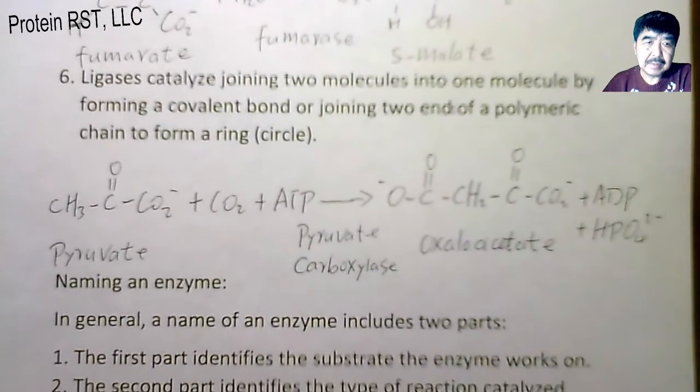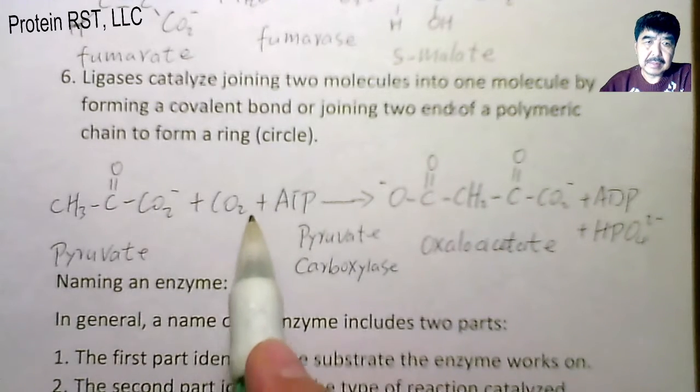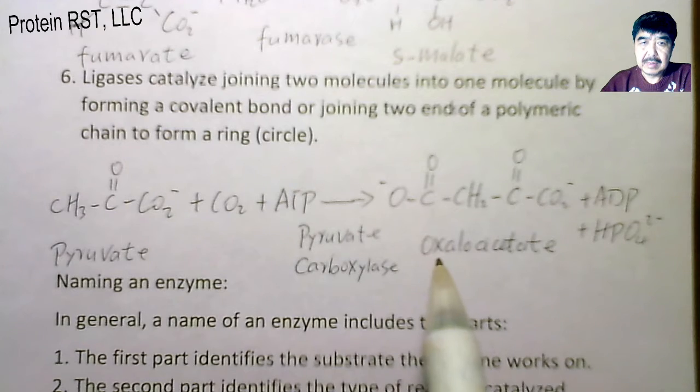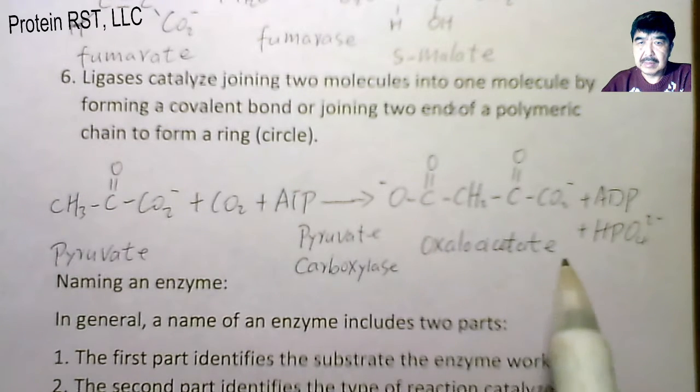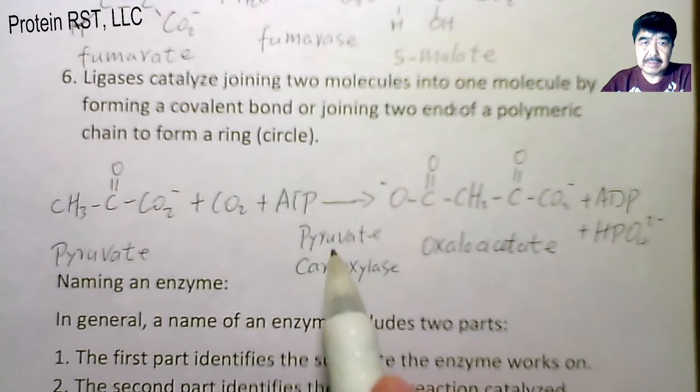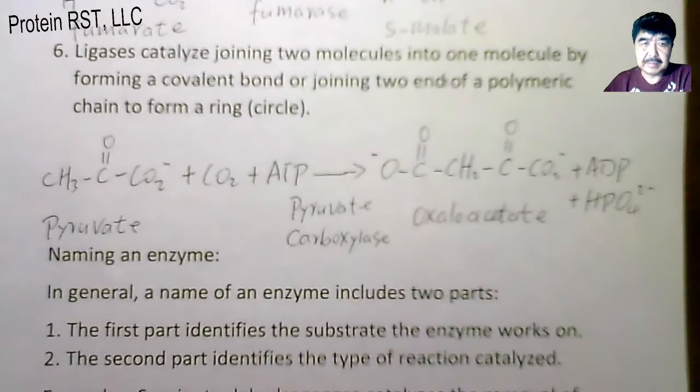In this example, pyruvate, carbon dioxide, and ATP. The product is oxaloacetate, ADP, and biphosphate. The enzyme is called pyruvate decarboxylase.